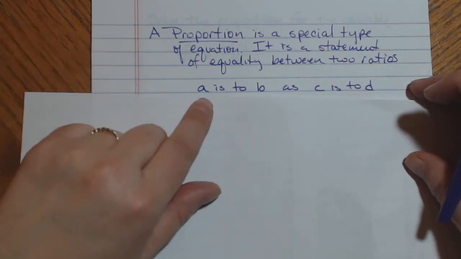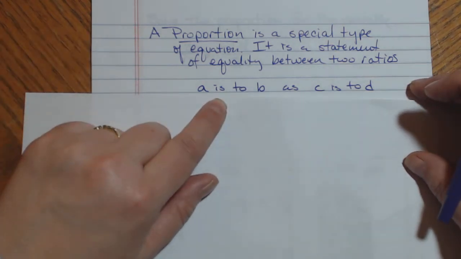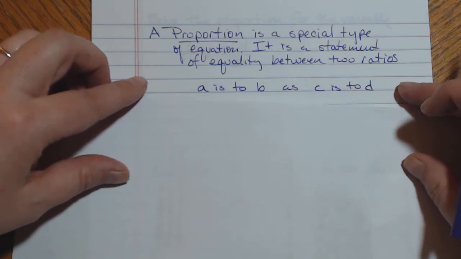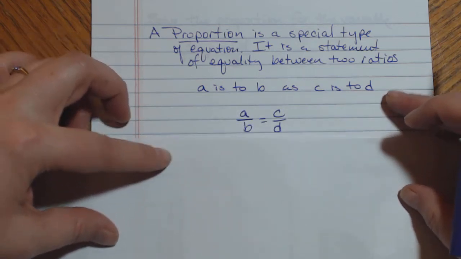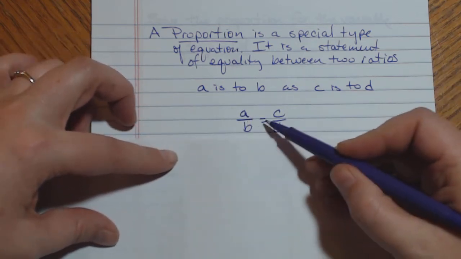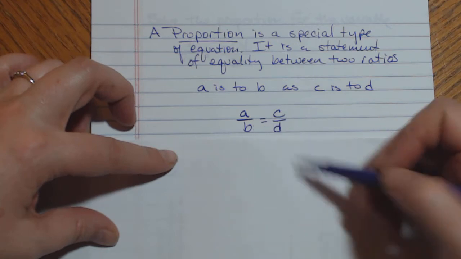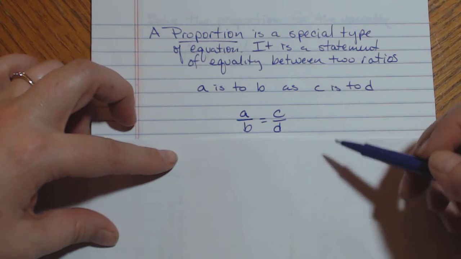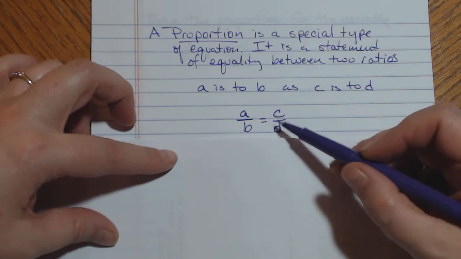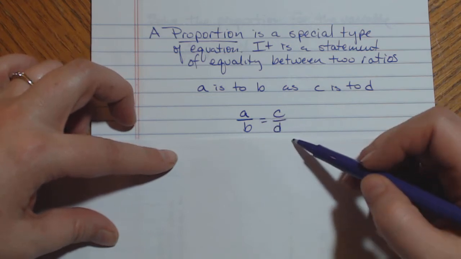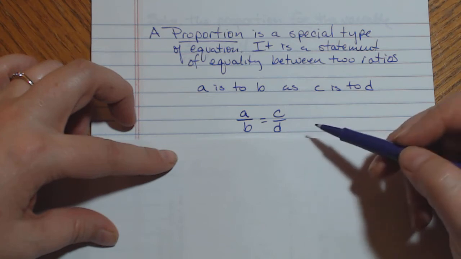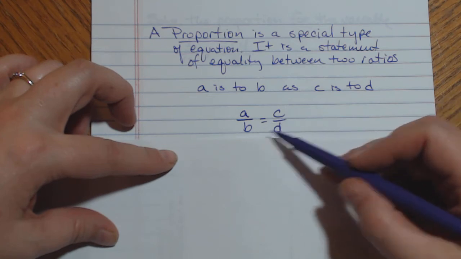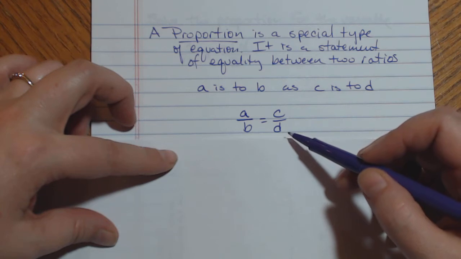So we could write that A is to B as C is to D, and in fractional form that would look like A over B equals C over D. So it's an equation that has two equal fractions. Now back in sections 2.4 and 2.5, when we went to solve something that had fractions, we often would clear the fractions by multiplying both sides by a common denominator.